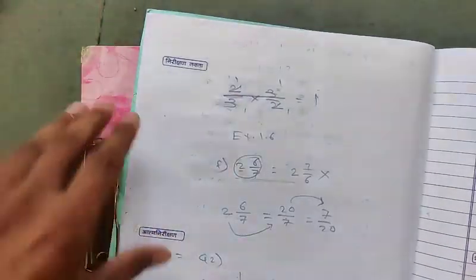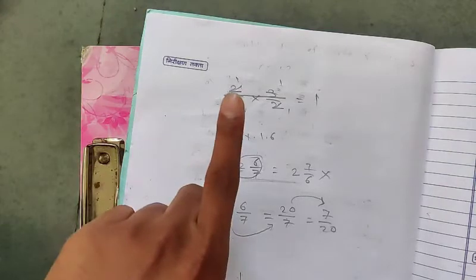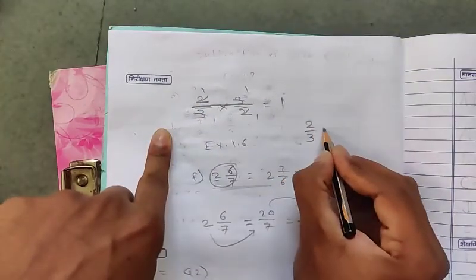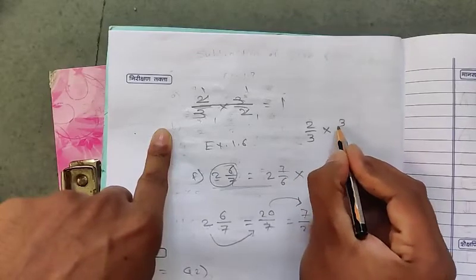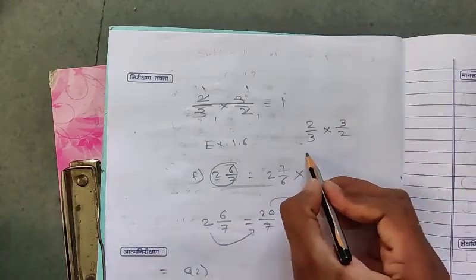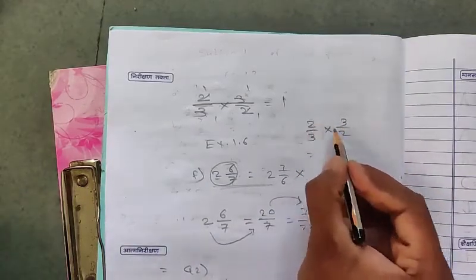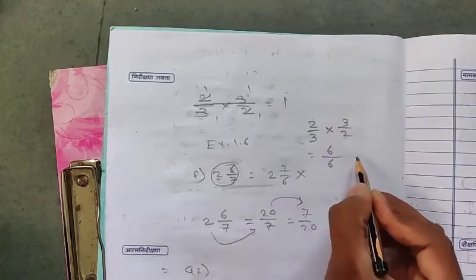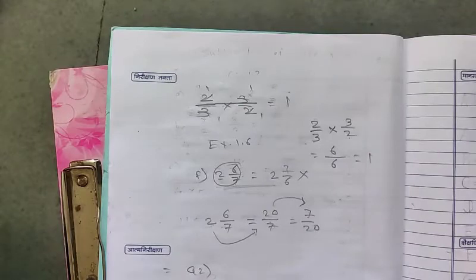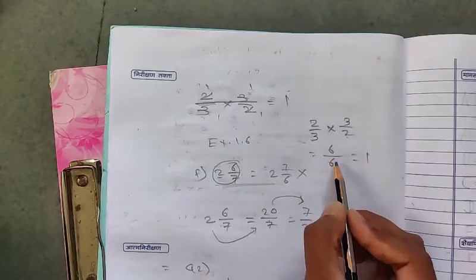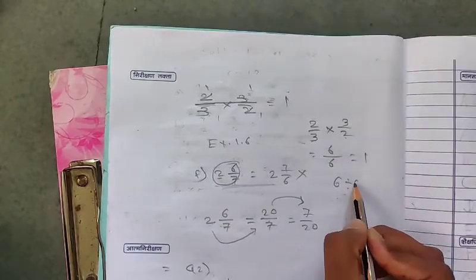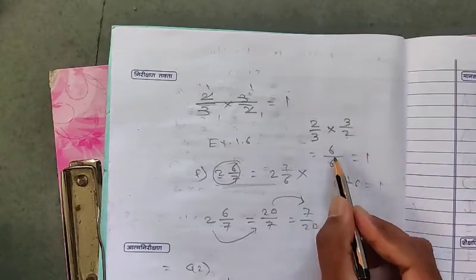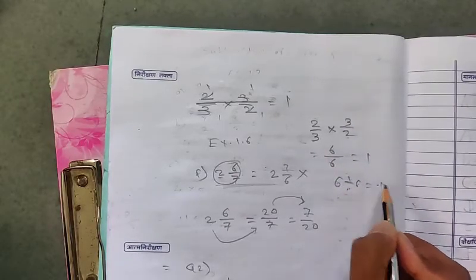So product of reciprocal is what? Always comes 1. 2 upon 3 product means multiplied by the reciprocal, value will come 1. How it comes? You can cancel here or you can take product. 2 3s are 6, 3 2s are 6, 6 upon 6 means 1. Understood? 6 upon 6 means 6 divided by 6, is equal to 1.